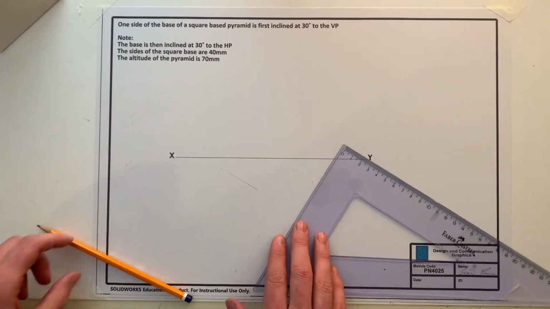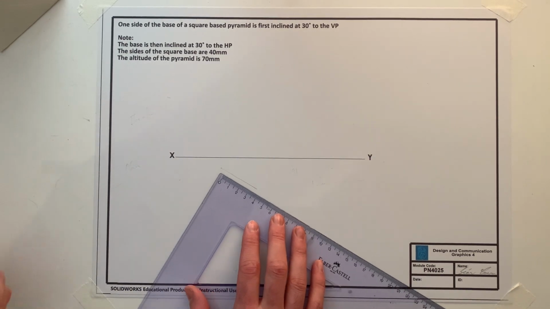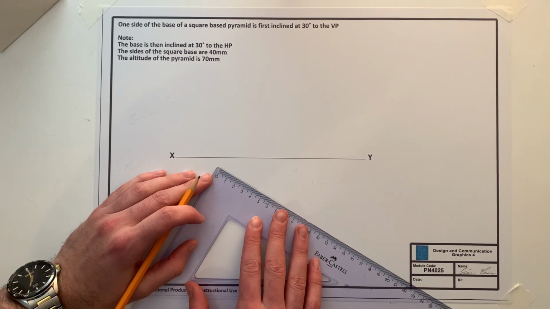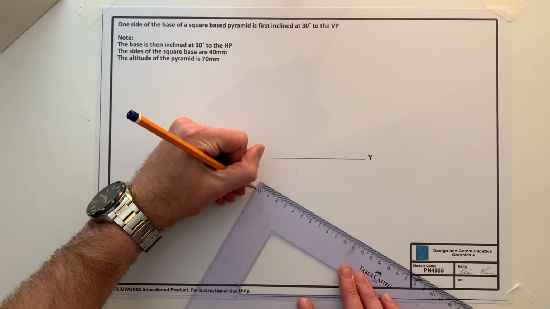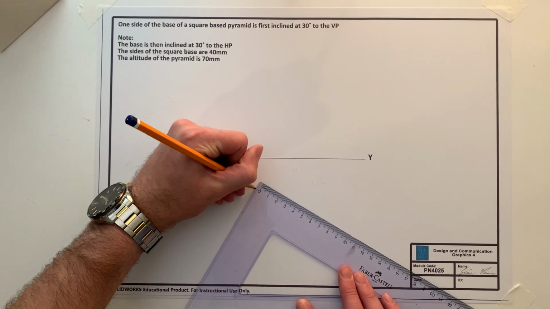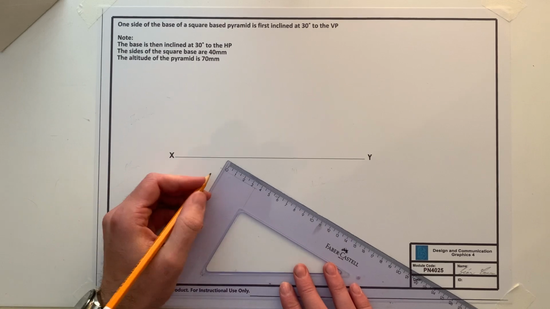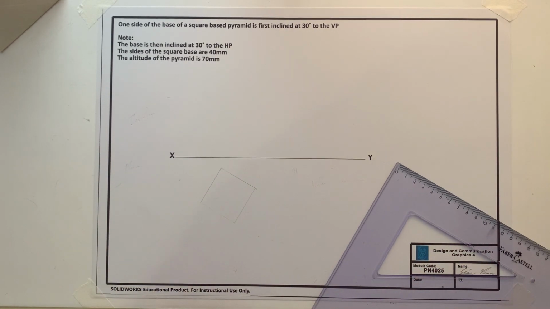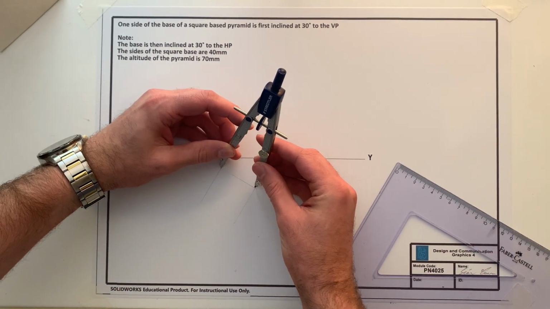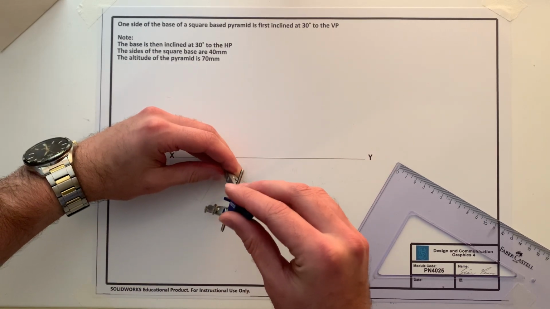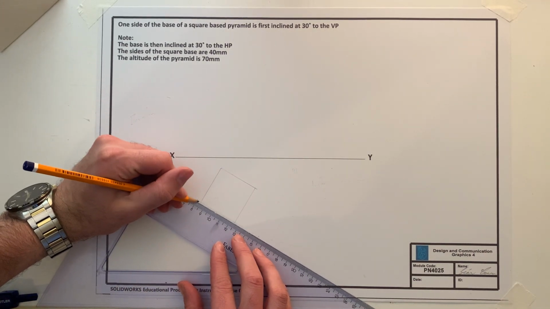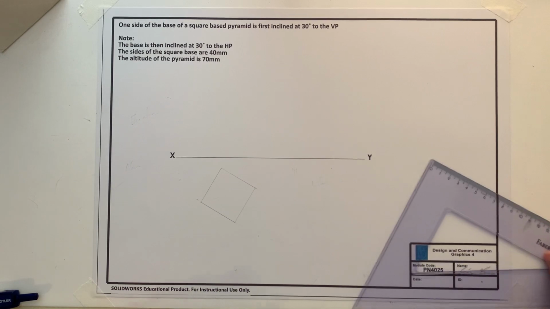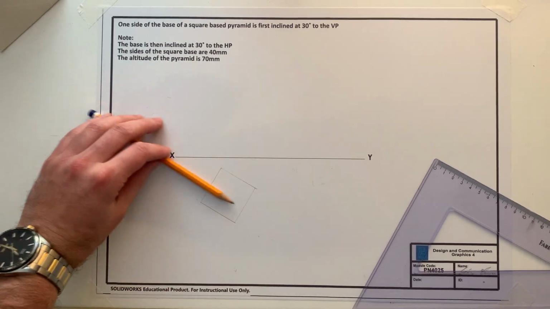So measure it, it should be 40. Then you have the square drawn in, and it's inclined at 30 degrees to your vertical plane.